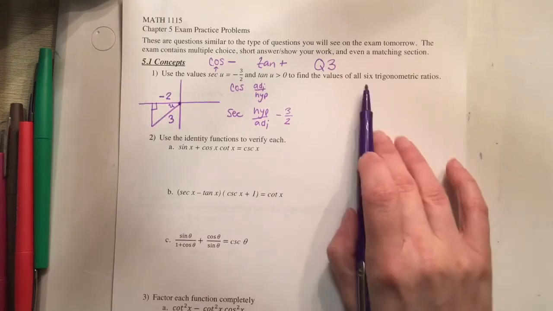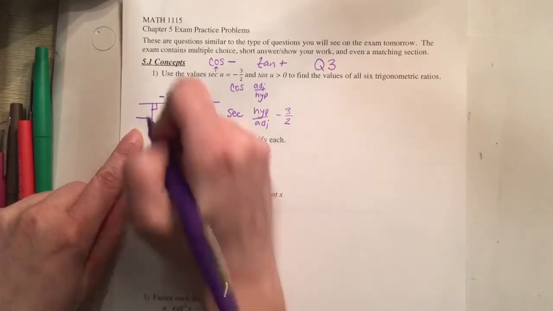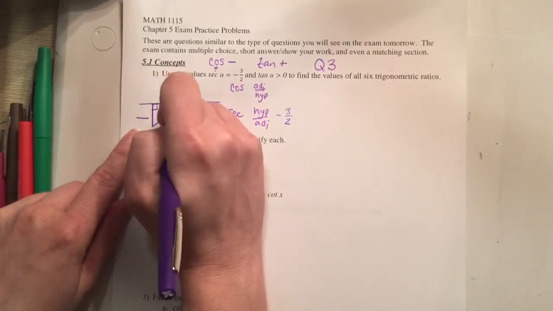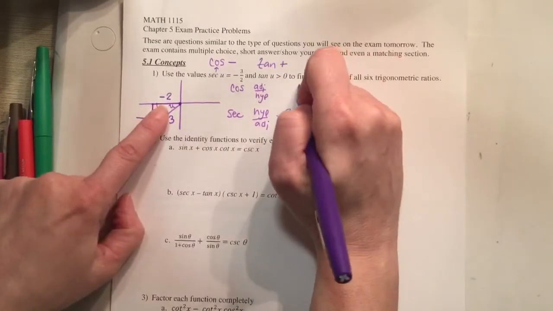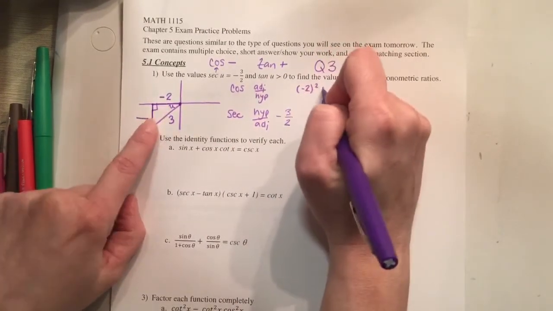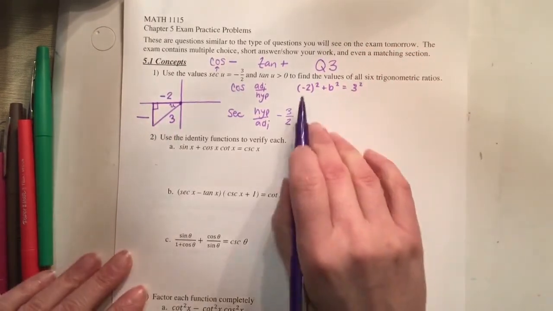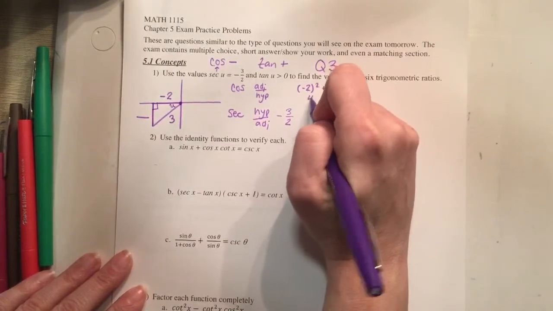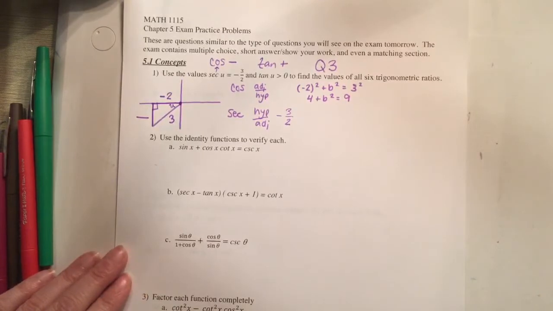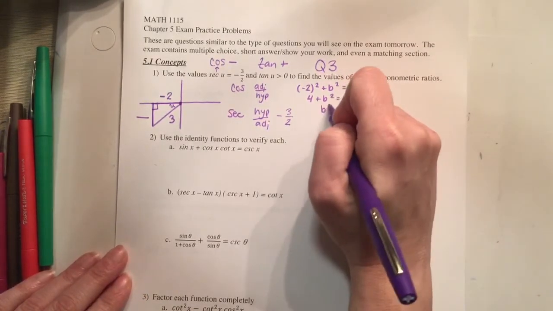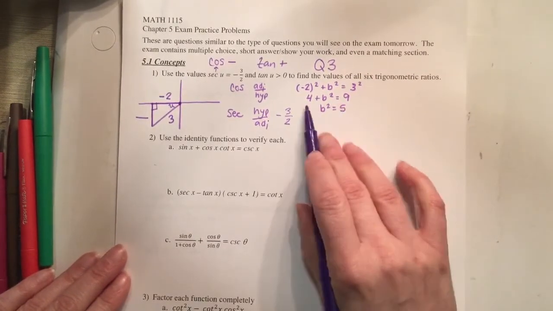Now, before we find all 6 trig ratios, we do have to find the opposite. So here I need to use the Pythagorean theorem. I take the two legs that create the 90-degree angle. Negative 2 squared plus b squared equals our hypotenuse squared. Negative 2 squared, negative 2 times negative 2, is a positive 4. 3 squared, 3 times 3, is 9. Minus 4 to the other side. I would end up with a 5 because 9 minus 4 is 5.